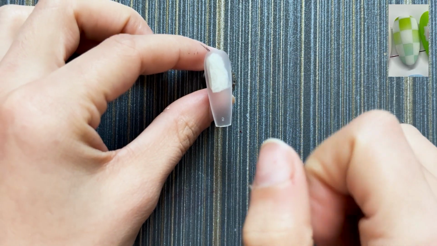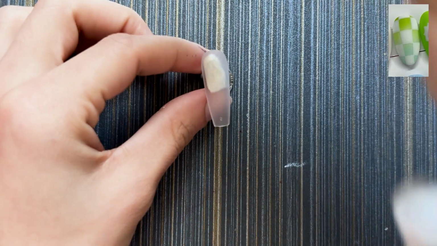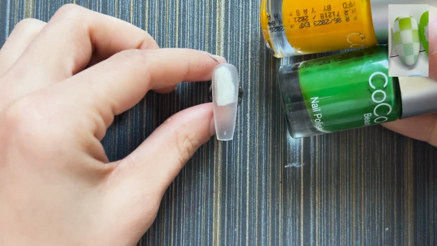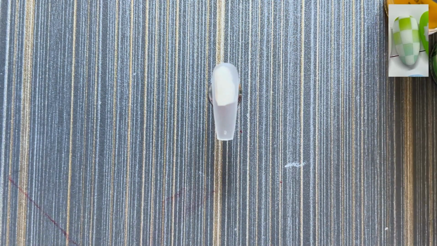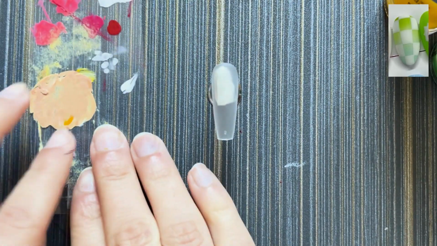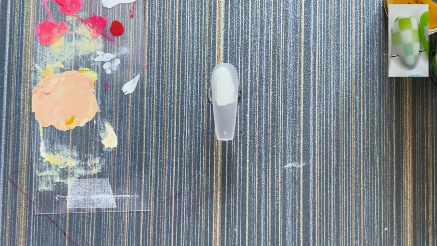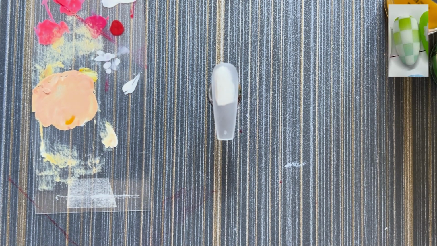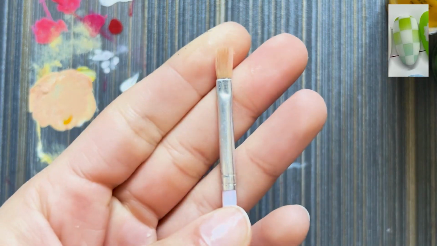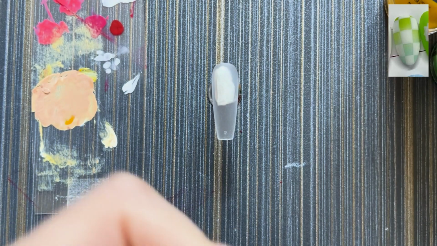So for this nail, it's gonna be a gradient between green to blue, and it's gonna have white checkers on top. For the green, I'm actually gonna mix these two to make my green. So let me just get my palette over here, my disgusting palette, and let me grab a brush. Okay, so this brush looks a bit disgusting, but it's gonna work for our purposes.